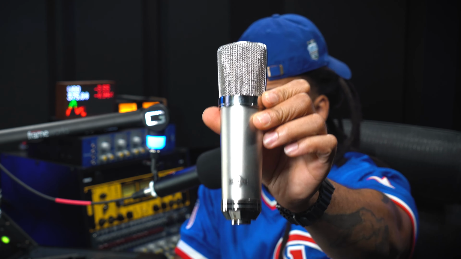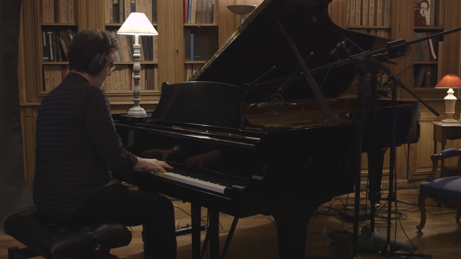First things first, let's talk about the different types of microphones, starting with a condenser microphone. Condenser microphones are probably the most popular microphones used for vocal recordings, but they can also be great for recording other instruments like pianos, acoustic guitars, and any other things that need some high sensitivity.